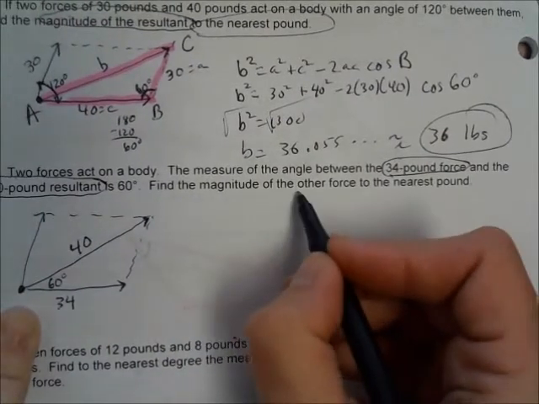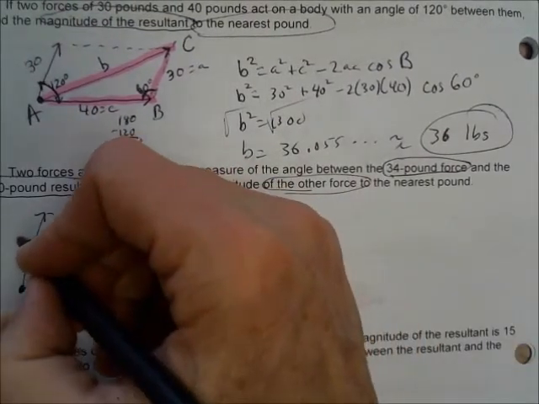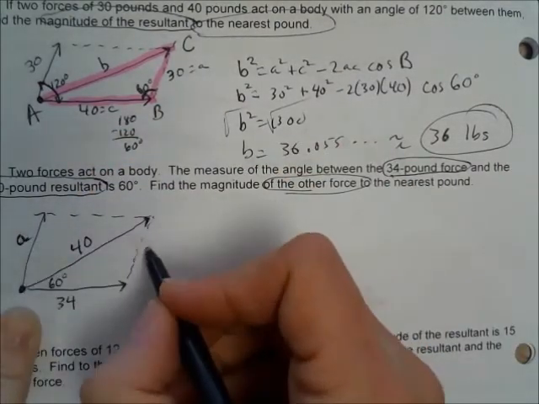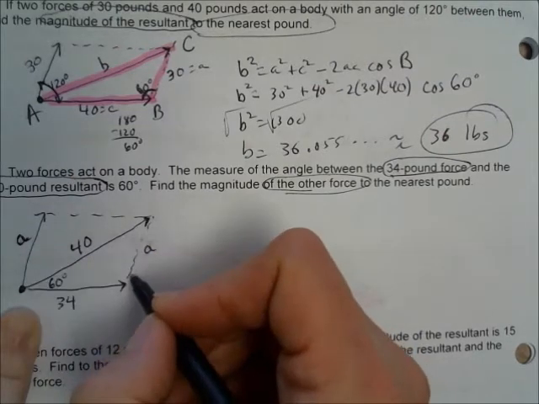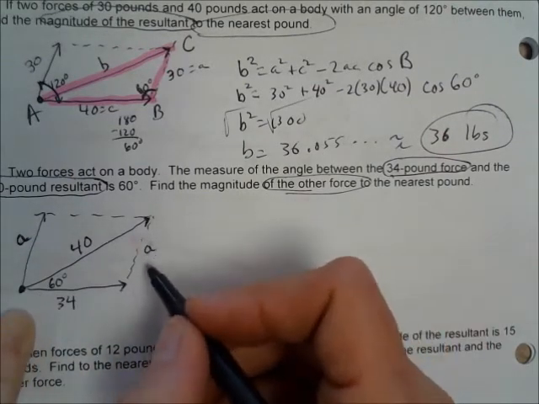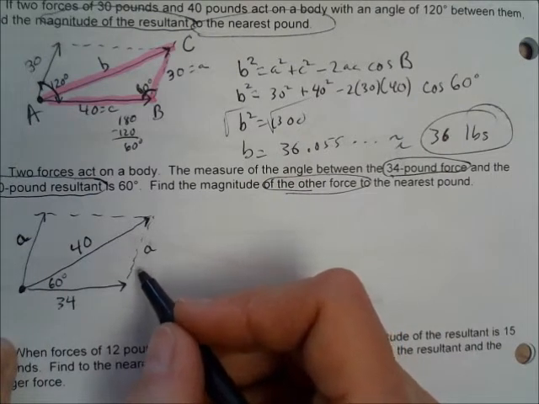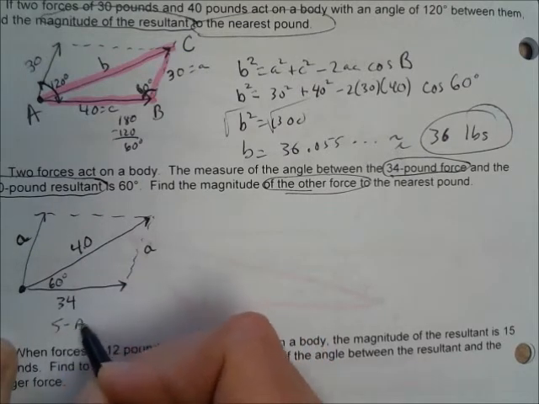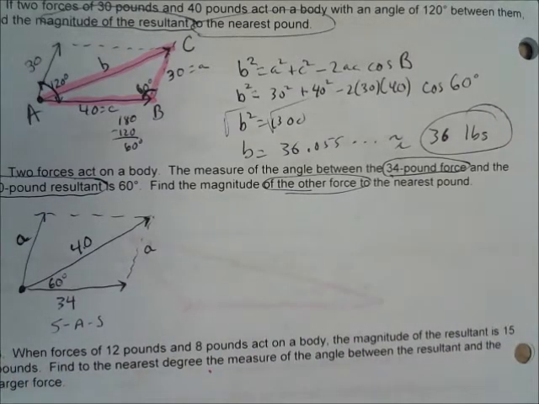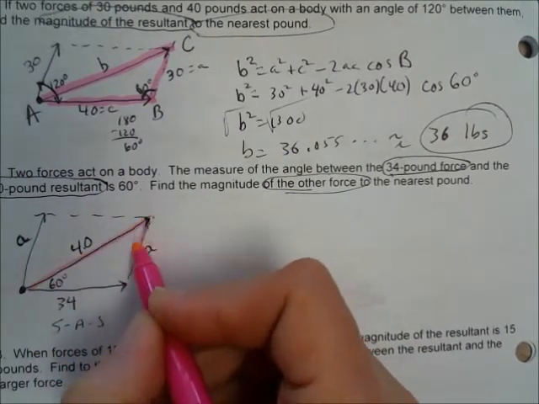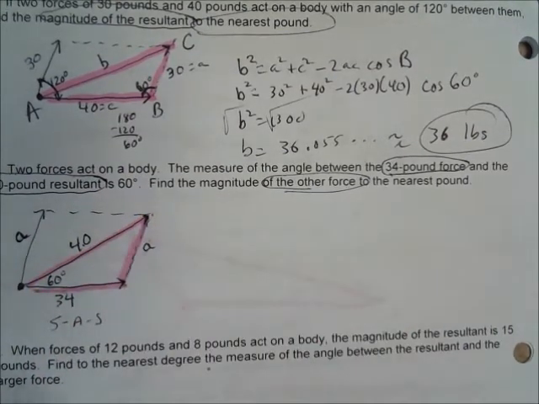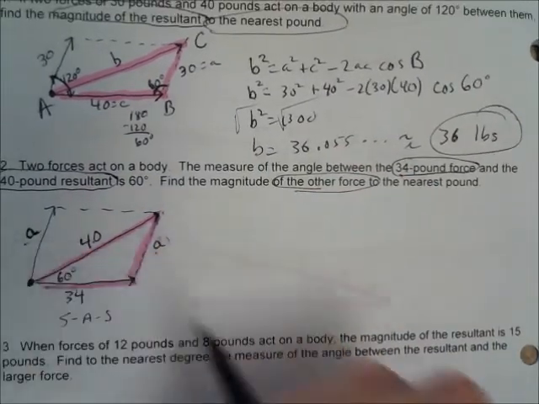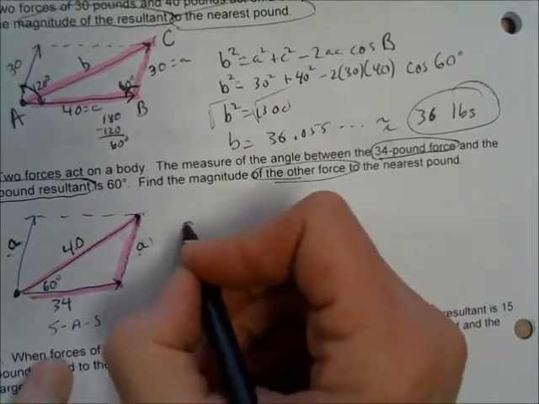And we want to find the magnitude of the other force. So we want to find this. I guess we could call this A. This A is the same thing as this A because these two are the same. And so now what we have is side, angle, side again. And when you have side, angle, side for this triangle down here, you're going to use the law of cosines. So once we find this side here, this side is the same thing as the other force over here. So we have the law of cosines.